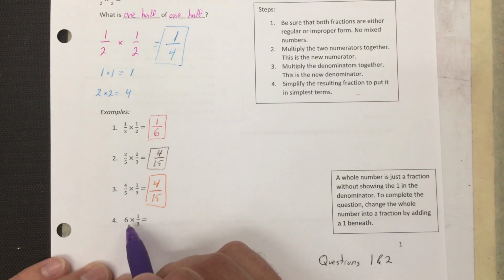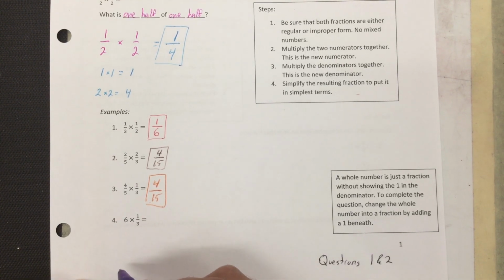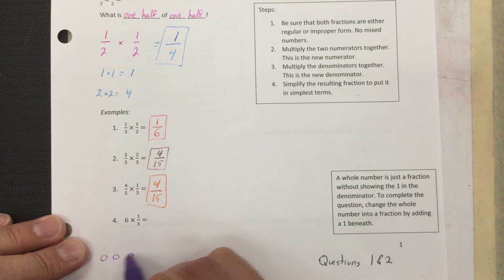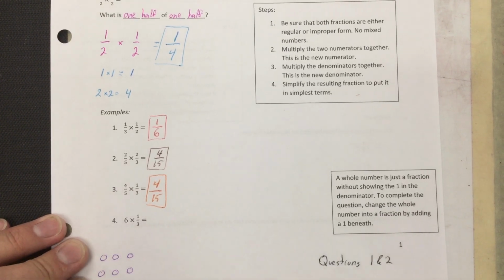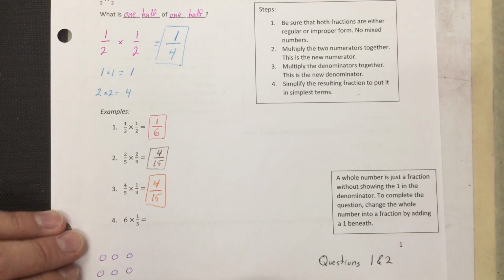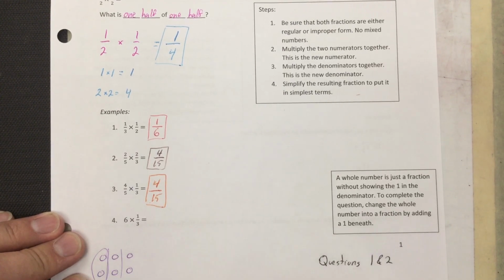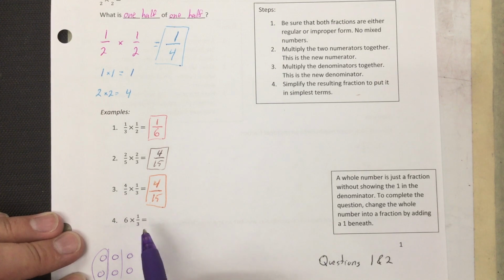Now, if we think of that, if we have 6 of something and we divide it into 3, so I'm going to take 6 circles here, and I'm going to divide it into 3 separate pieces, and one of them should be 2 of them. So this answer should be 2.